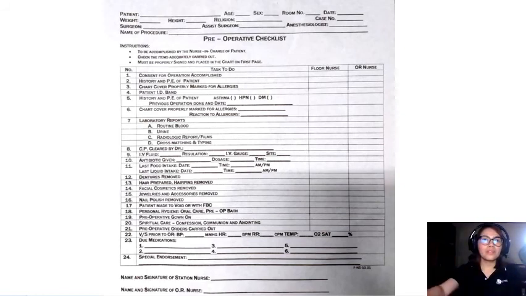Here we have the tasks to do. First and foremost, the consent for operation must be accomplished, so it should already be signed. The floor nurse is your charge nurse. The OR nurse is different; the floor nurse is the charge nurse in the ward. She checks whether what needed to be accomplished was accomplished.